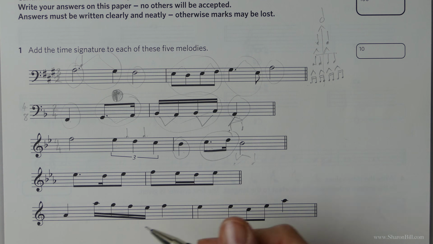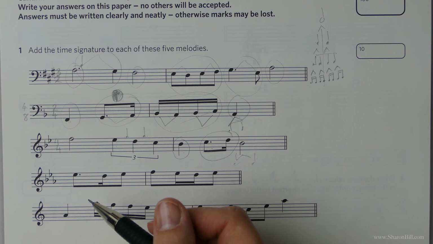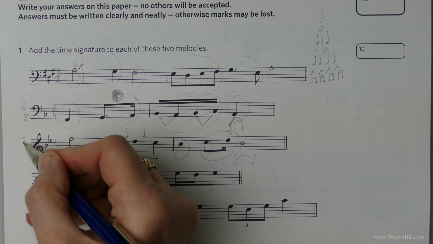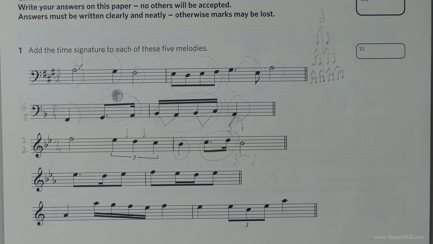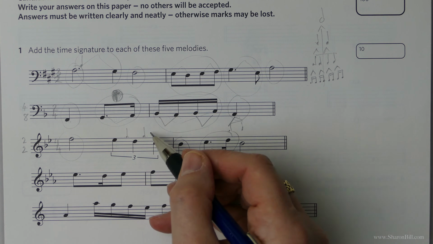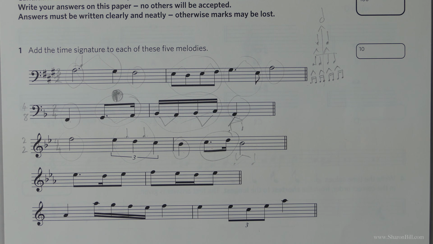And again, you could change the maths, and instead of thinking 4/4, 2/2 would do the same job, counting 2 minim beats. 1 minim beat, 2 minim beats. So either of those will be acceptable. Let's look at the next one.